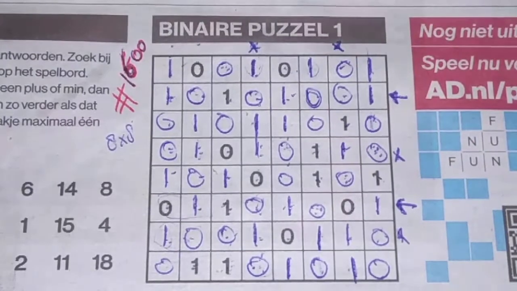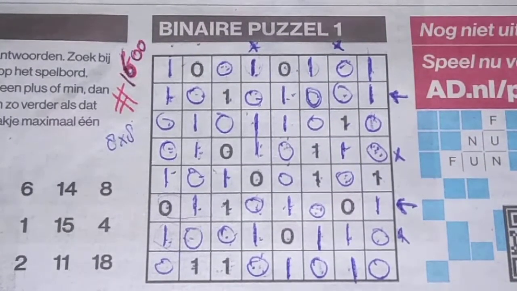Finished in 6 minutes. Alright, great Sudoku. A lot of comparing. I like this one.